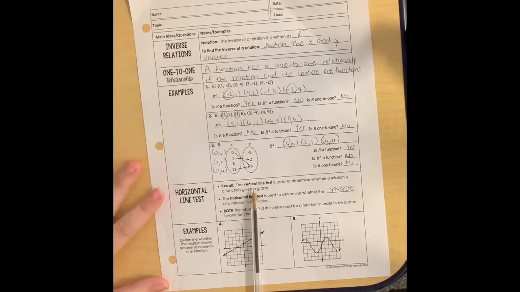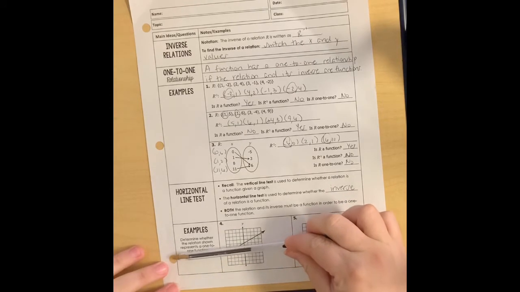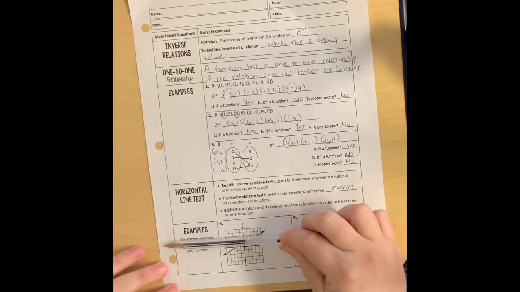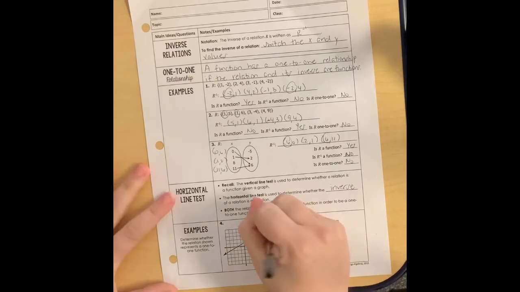No, so the original relation is a function. Then you try the horizontal line test. So you go this way. Does it hit your pencil at more than 1 point? No. So it passes both the vertical and the horizontal line test, so it is going to be a one-to-one function. So you just say yes.